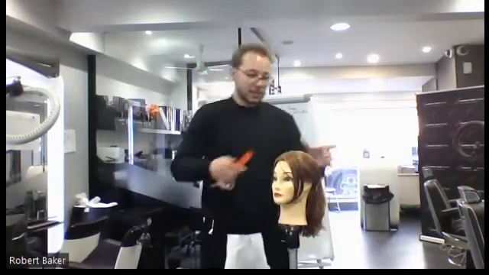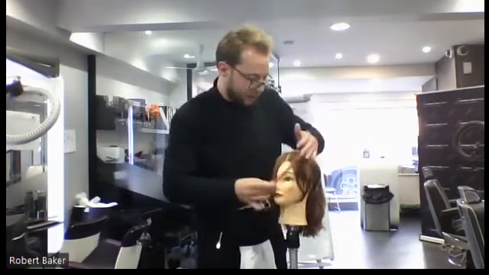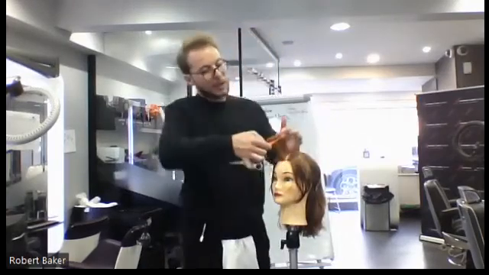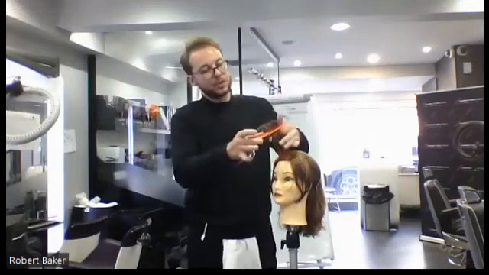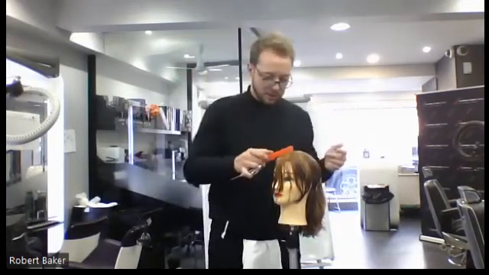Elevate. Good. So we're going to go in again, and we want to take all of this weight off of the top piece. So we lift nice and high, straight up from the top.